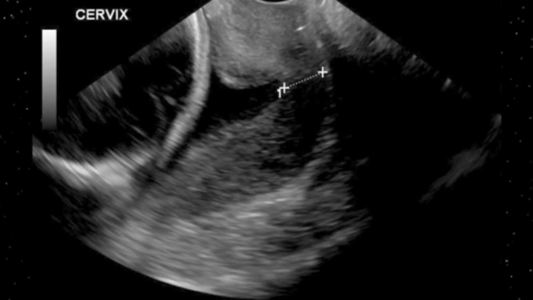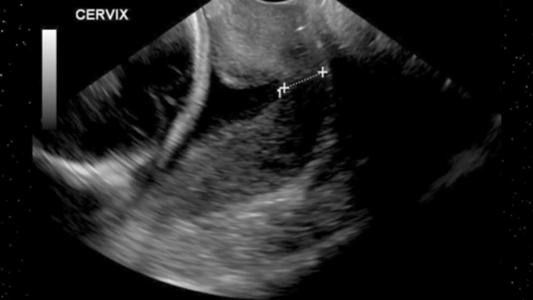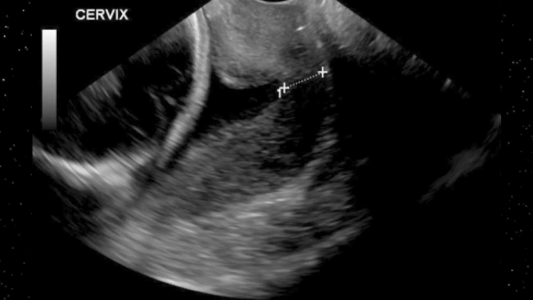That's the reason the internal os was quite dilated, and because of that marked dilatation, the membrane has gravitated downward into the cervical canal, and only less than 2 centimeter area has been left to allow the internal membranes to come out. So this is a quite serious case.